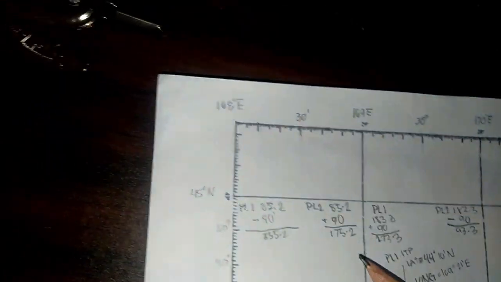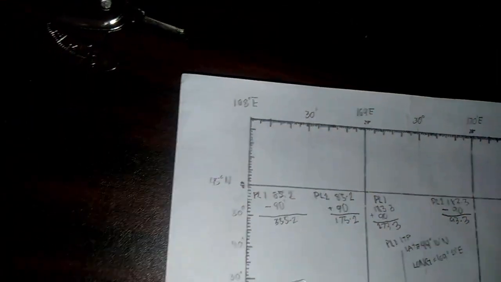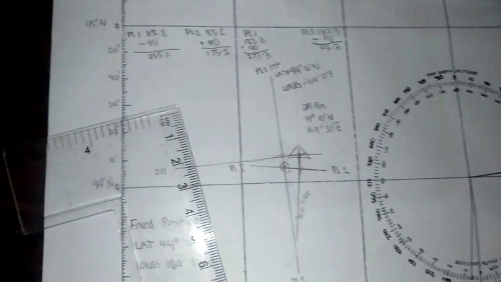Add 90, which is 175.2 degrees. So that's how you calculate the PL1 and PL2.